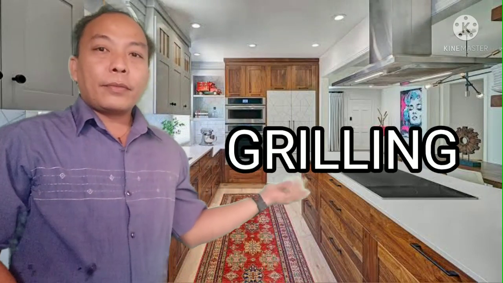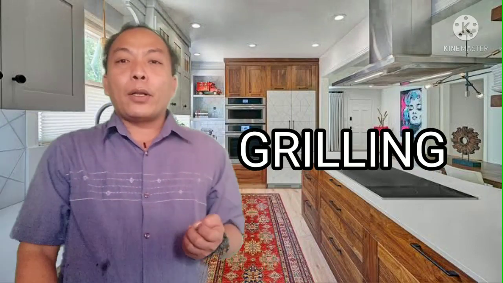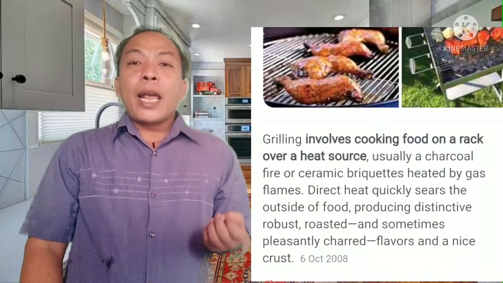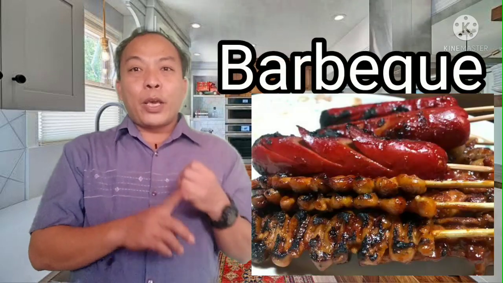So let's try to have an example of what are the cooking procedures under dry heat methods. So what are these cooking methods under dry heat? The first one, we have the so-called grilling. Grilling is an example of dry heat method in which the food is directly cooked over the heat of the flame or the charcoal. Okay, an example is barbecue.